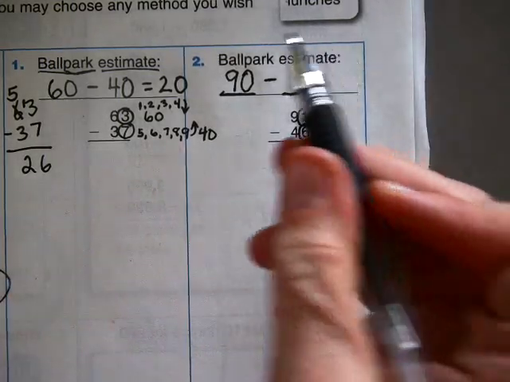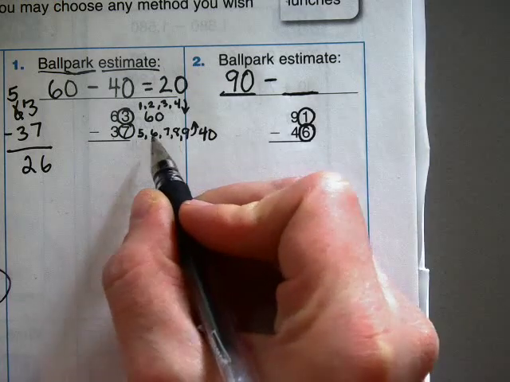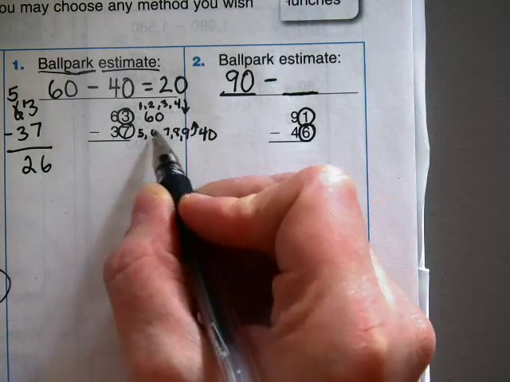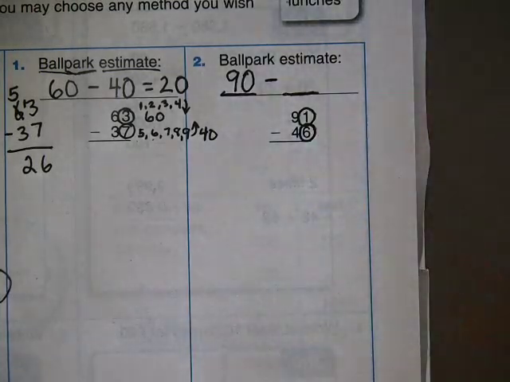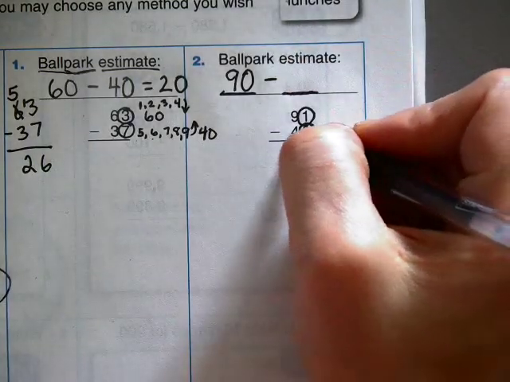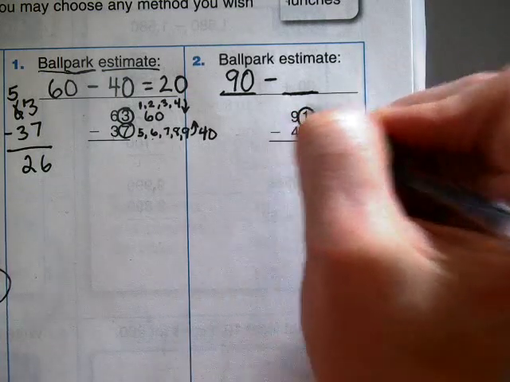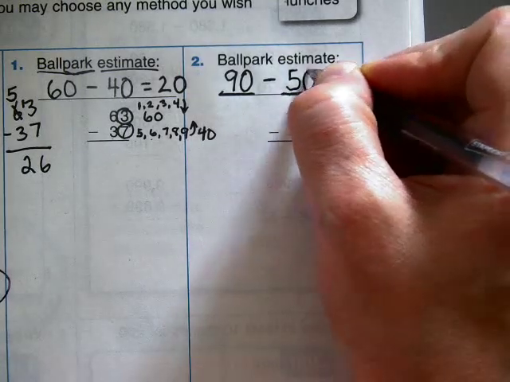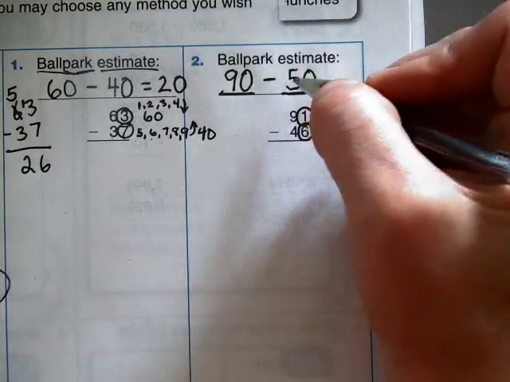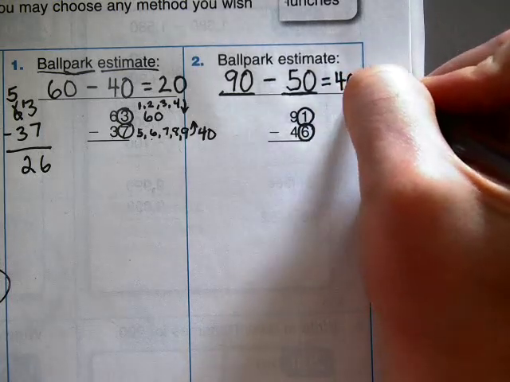So, if you thought you were going to go up, you would be correct, because 5, 6, 7, 8, 9. This is a 6, so it goes up. Now when we say go up, we mean to the next 10. So this becomes a 0, and then we go up 1 ten. So it's 50. And then we subtract them. 90 minus 50 equals 40.